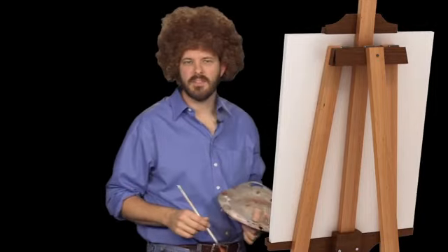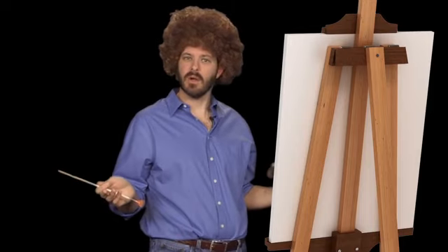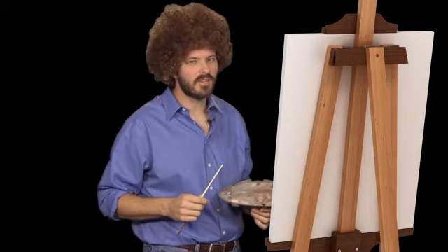Let's paint some pathogens today. I love all of God's creatures, not just the cute cuddly ones either. Who's to say that bacteria aren't cute? I'll bet their moms think they're cute.